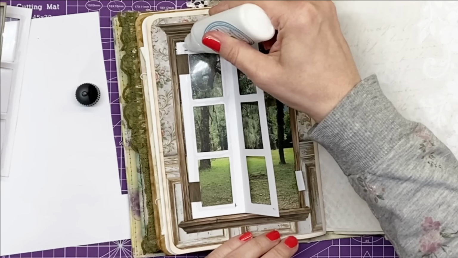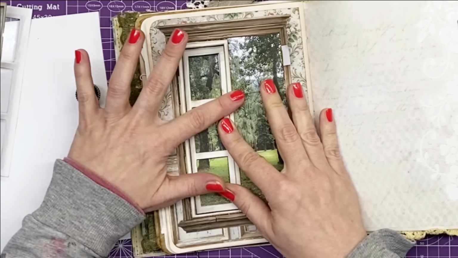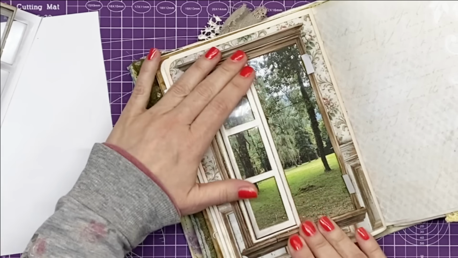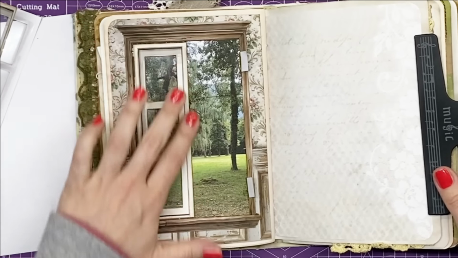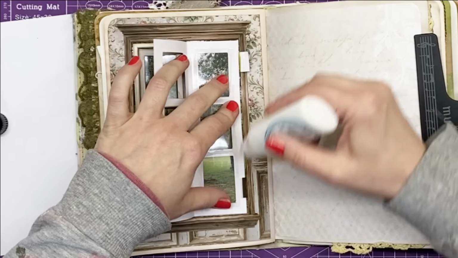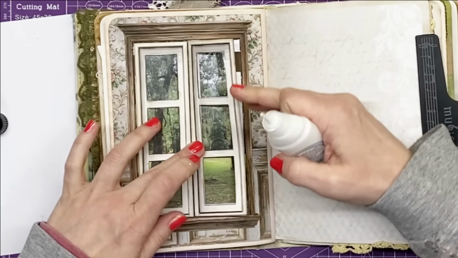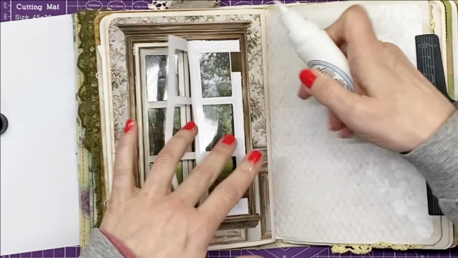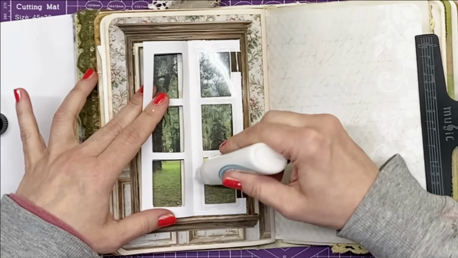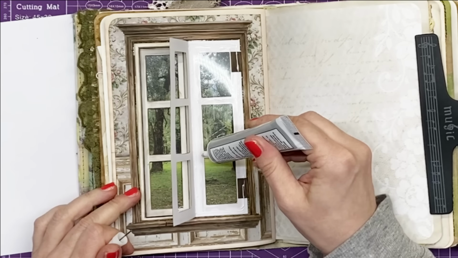This way it's just a bit easier. And now I'm just adding the glue around here. You could also try with a double-sided tape, I suppose. Just a bit here.